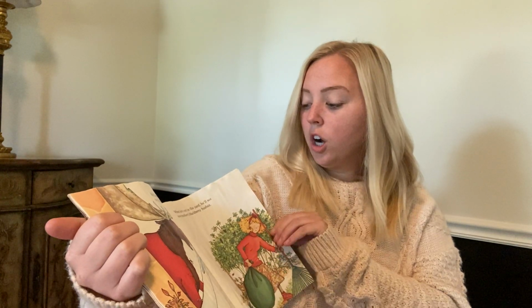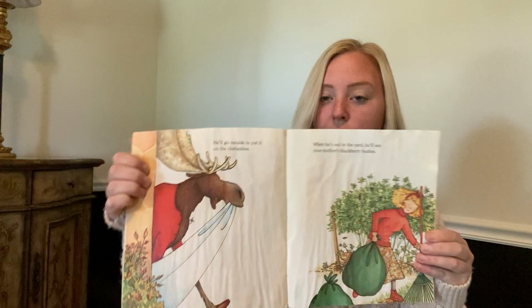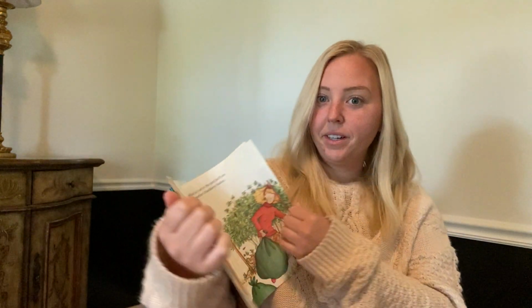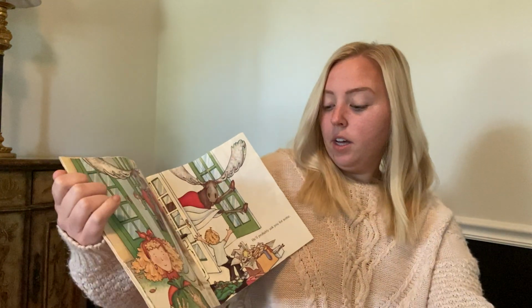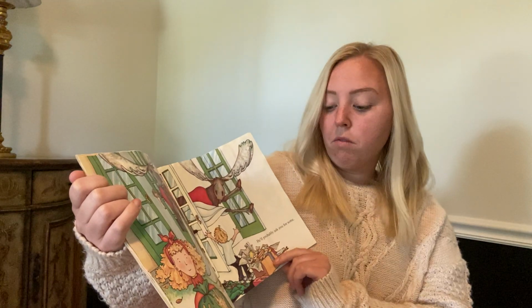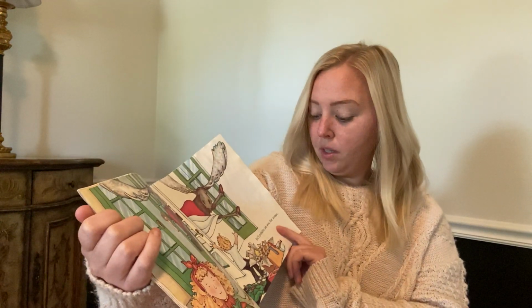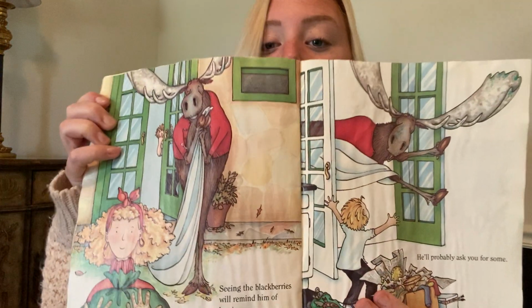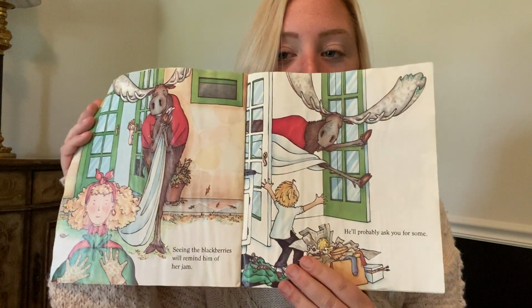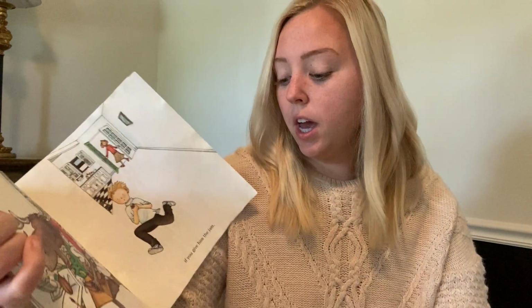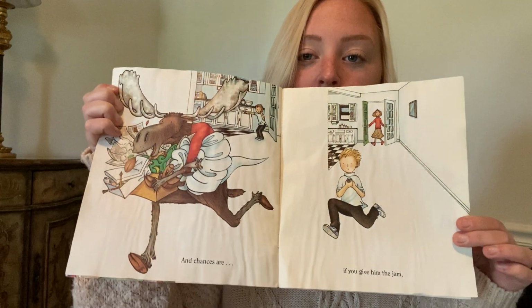When he's out in the yard, he'll see your mother's blackberry bushes. Seeing the blackberries will remind him of her jam. He'll probably ask you for some more jam. And the chances are, if you give him the jam, he'll want a muffin to go with it.